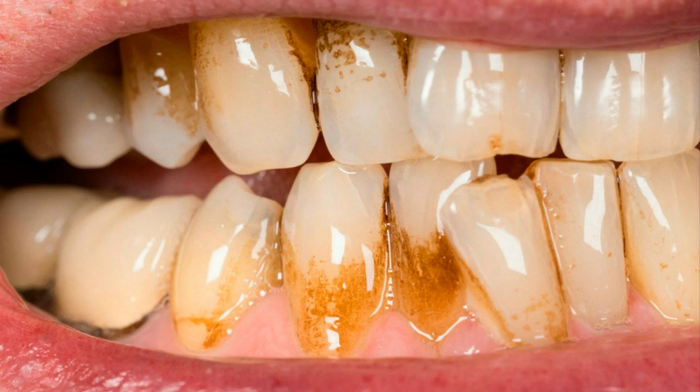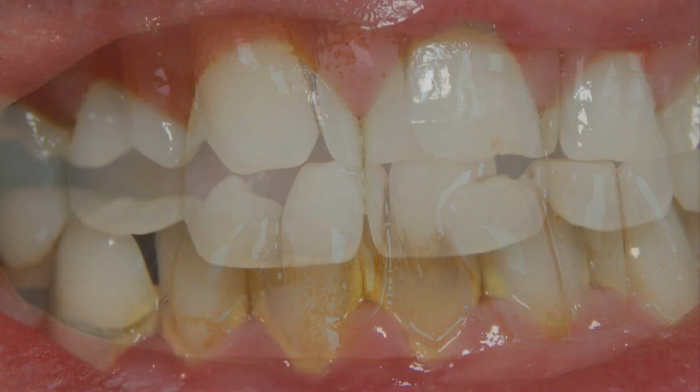Follow your dentist's recommended schedule for regular checkups. If you notice any symptoms of periodontitis, make an appointment with your dentist as soon as possible.